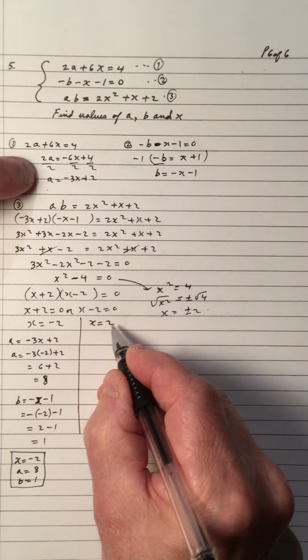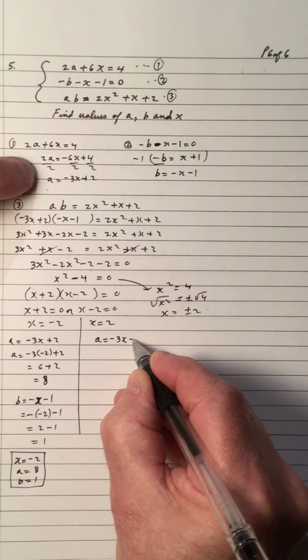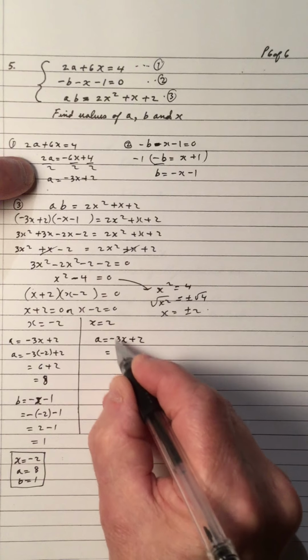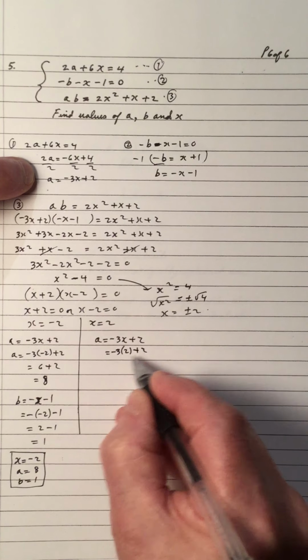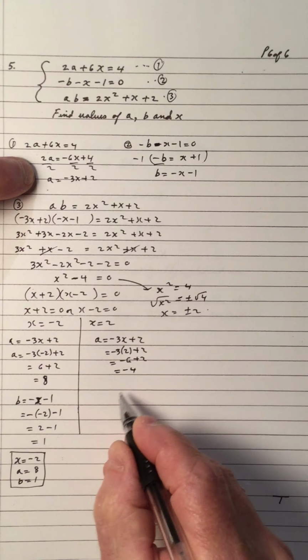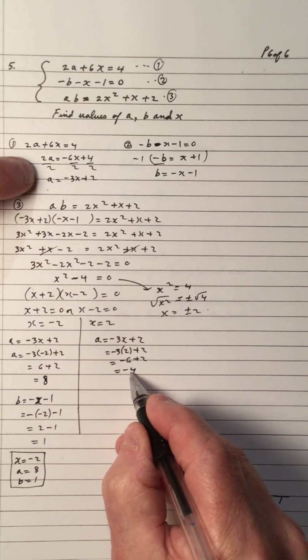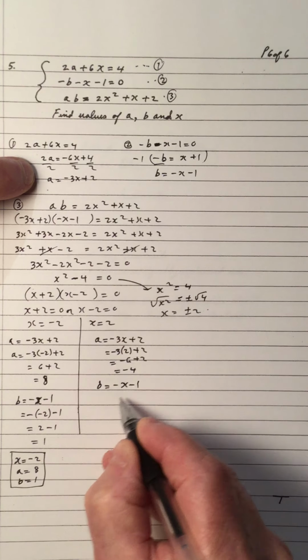Now, when x is 2, I get a different value of a. Let's see what a is. Sorry, x is 2. Better be careful. So when x is 2, a becomes negative 4. What is b? b is negative x minus 1.